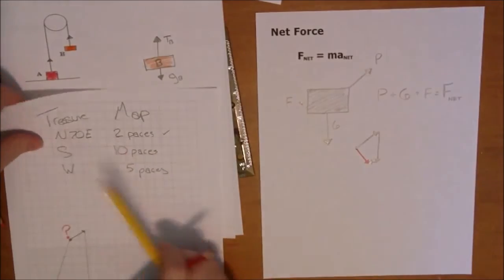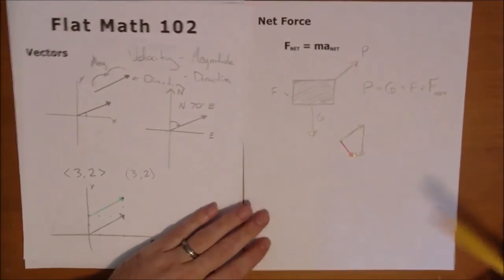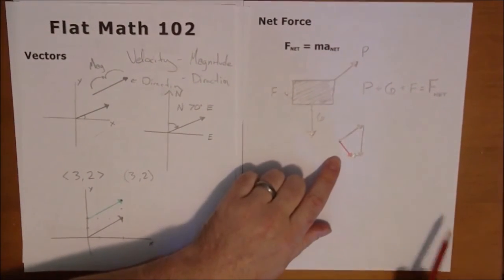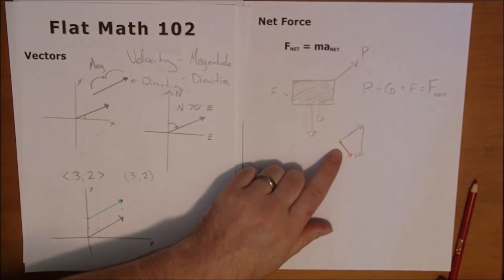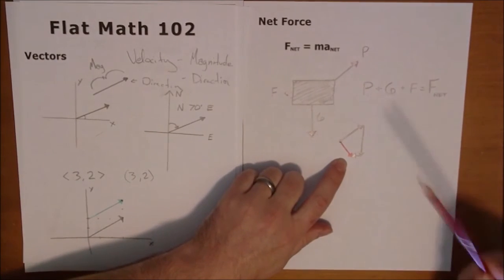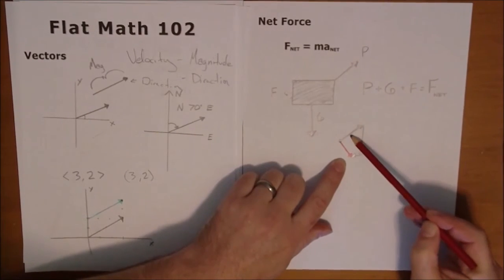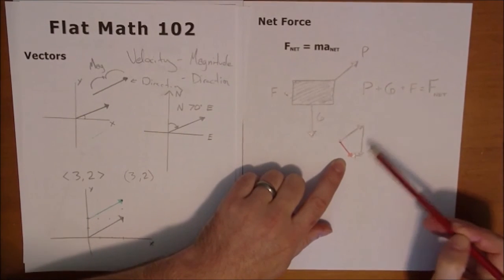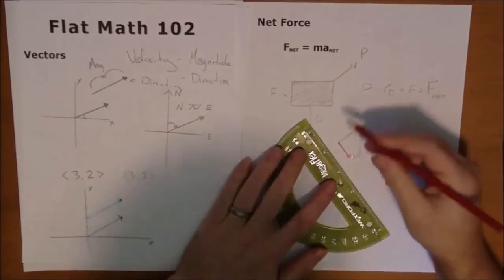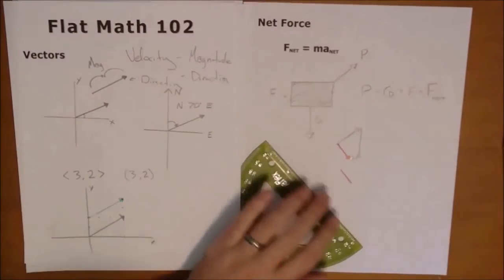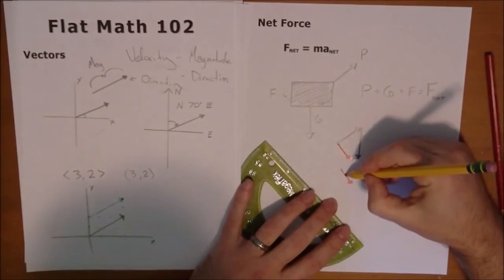Now, if I measured the angle of the resultant vector, I could tell you exactly where this object is going to move. It's going to move in the direction of the red vector, and it's going to move at the magnitude of the red vector. So some of the pulling is canceled out by some of the gravity. Some of the pulling is canceled out by the friction. But the gravity, its downward force, is largely left alone, which leaves us with this vector, which looks to be sort of down and to the right at 45 degrees, something like that.